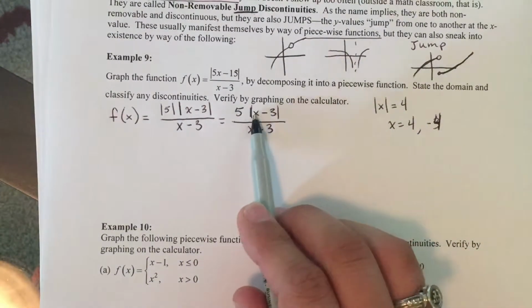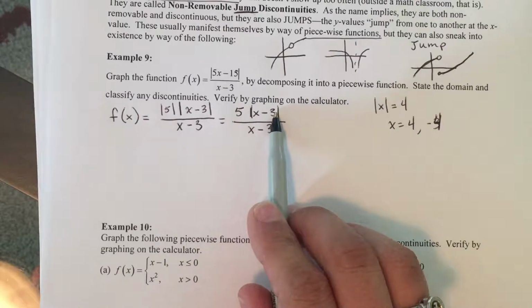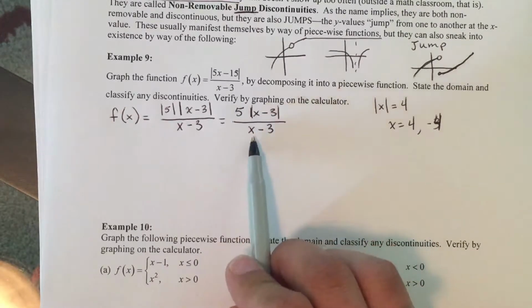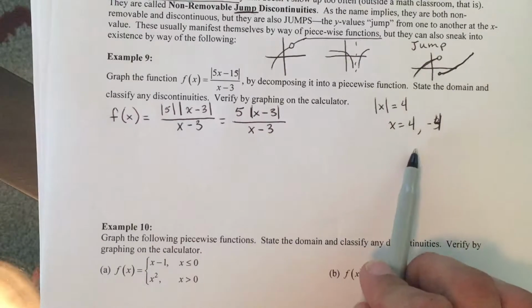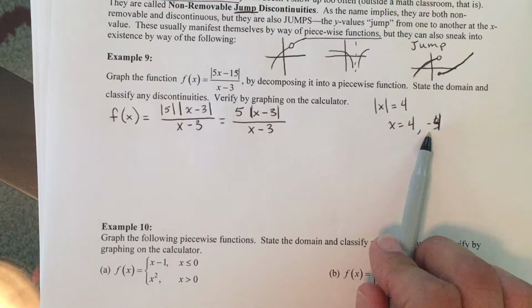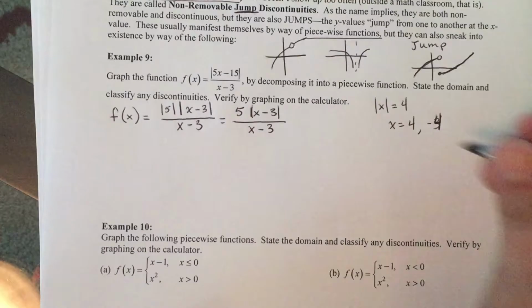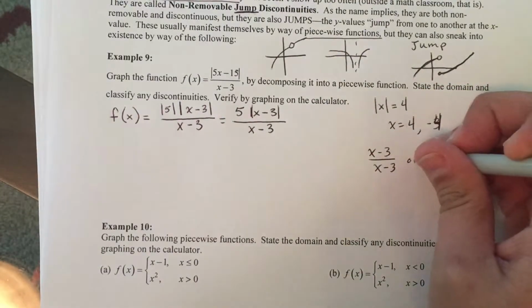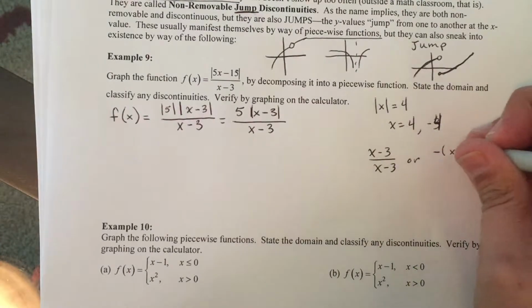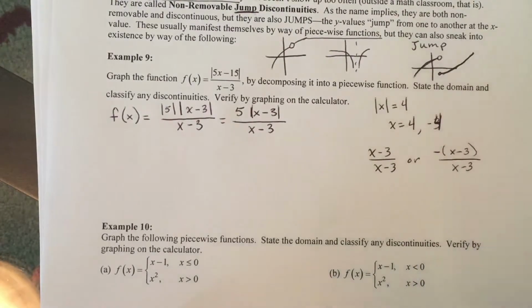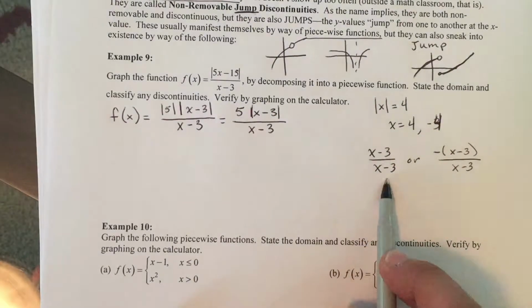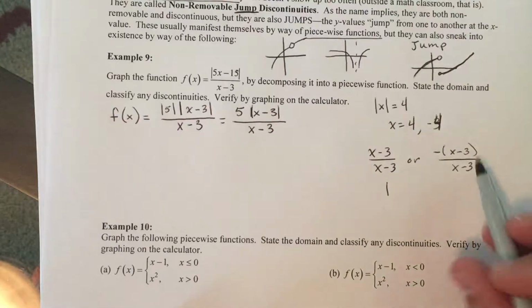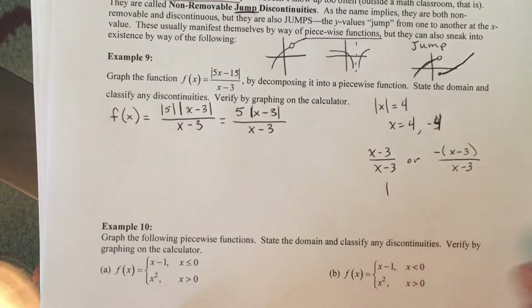So when I take the absolute value of x minus 3, okay, that's either going to be the same value as x minus 3, or like in our example here, it's going to be the opposite value of the x minus 3. Okay, so let's take a look at that. So I'm either going to have x minus 3 over itself, or I'm going to have the opposite of x minus 3 over itself, right? Well, if I have something over itself, I have 1. If I have the opposite of something over itself, I have negative 1, okay?